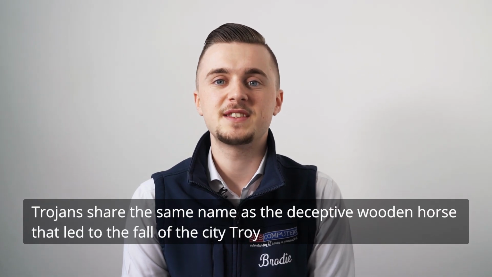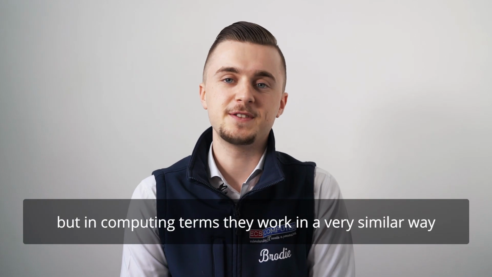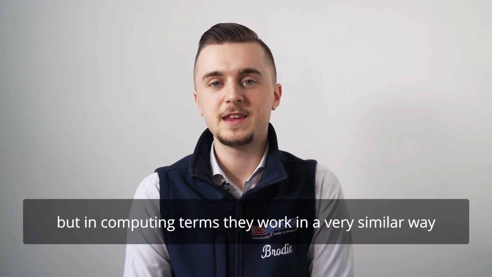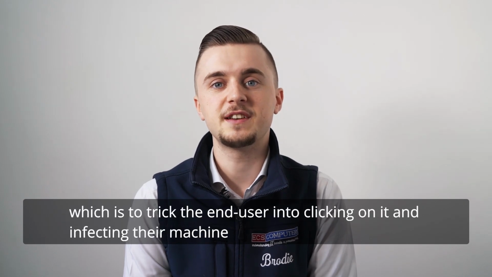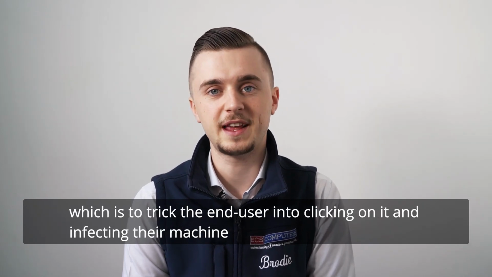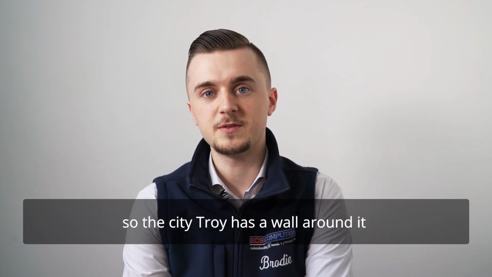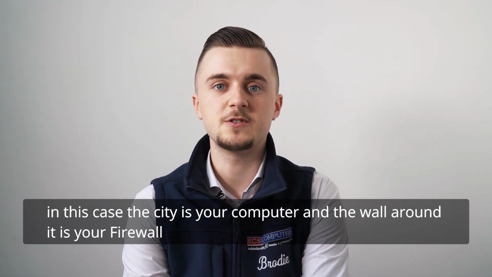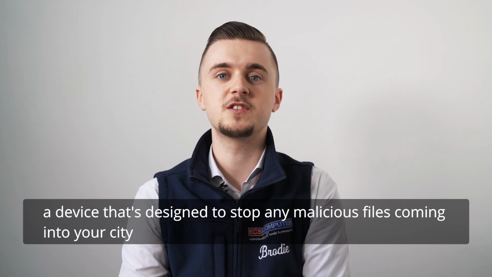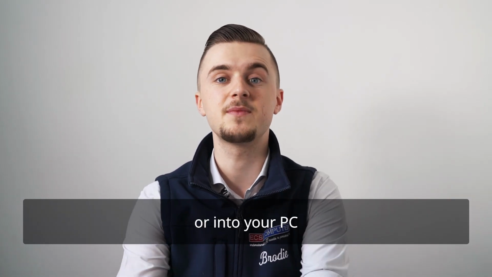Next we'll be discussing Trojan horses. Trojans share the same name as the deceptive wooden horse that led to the fall of the city Troy, and in computing terms they work in a very similar way. Trojans simply disguise themselves as something they're not, to trick the end user into clicking on it and infecting their machine. Let's put this into a scenario. The city Troy has a wall around it. In this case, the city is your computer and the wall around it is your firewall, a device that's designed to stop any malicious files coming into your city or into your PC.